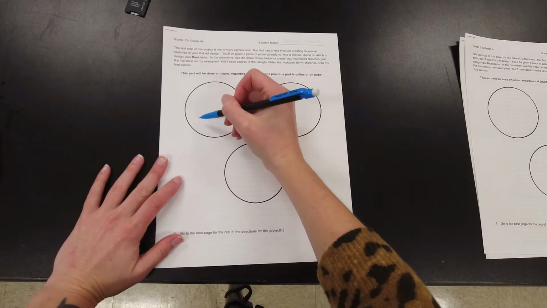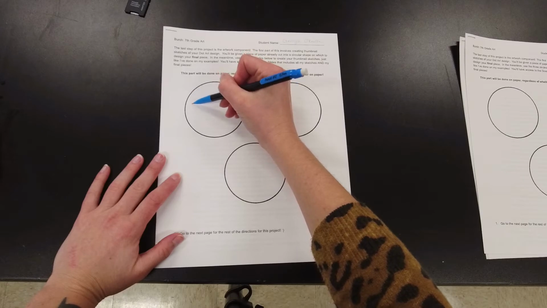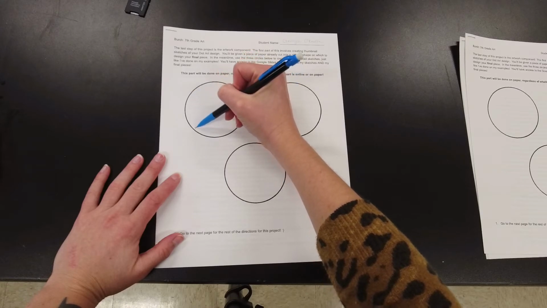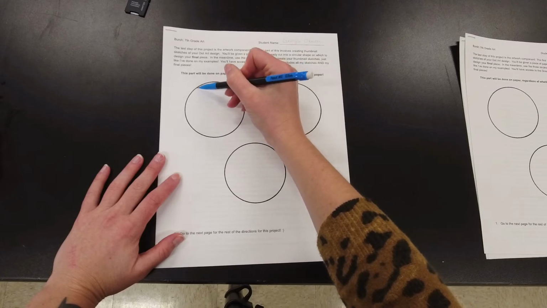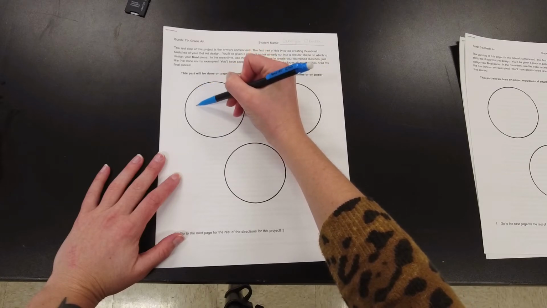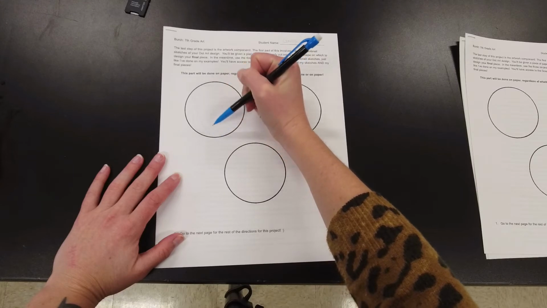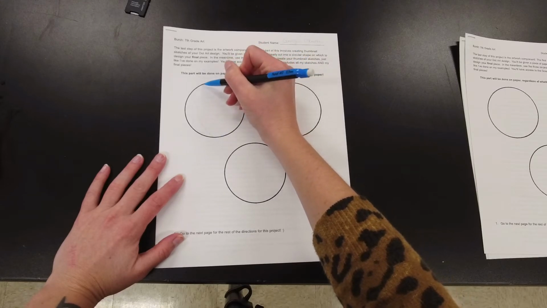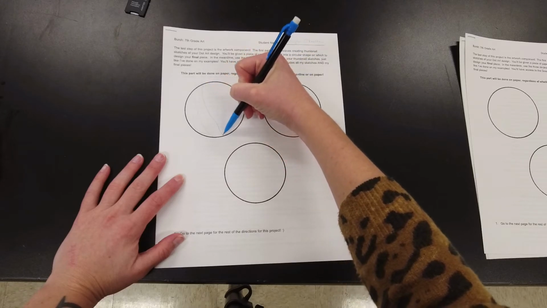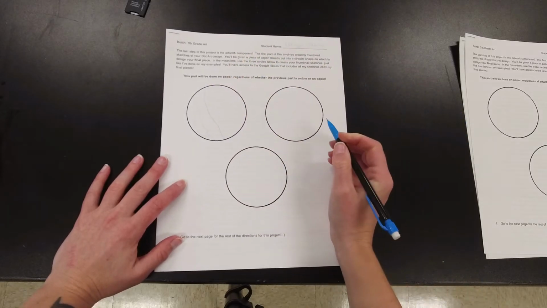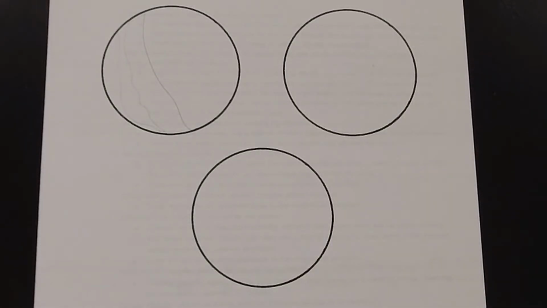So I'm just going to start with one of these circles, and I'm just going to sort of draw the lines that I see in one of the paintings that I have here. Remember, it's okay if it's not 100% exact. You just really want to make sure that it looks like your artist would have done the work that you do, or that it's obvious that your work is inspired by that artist.